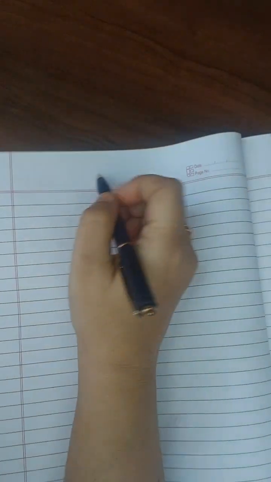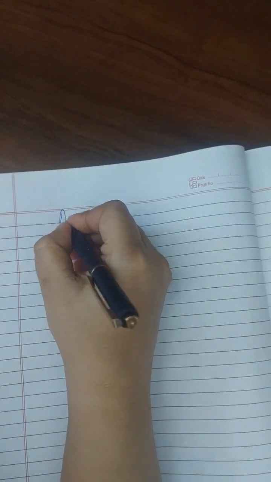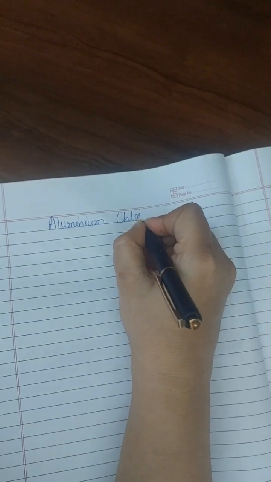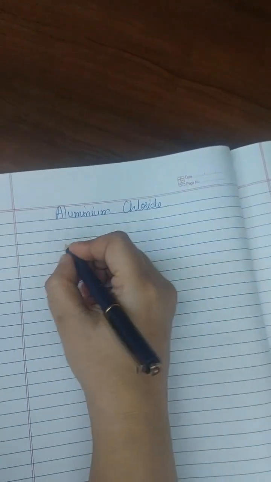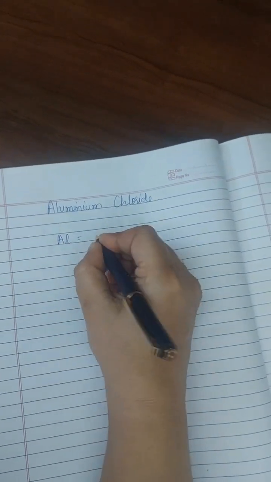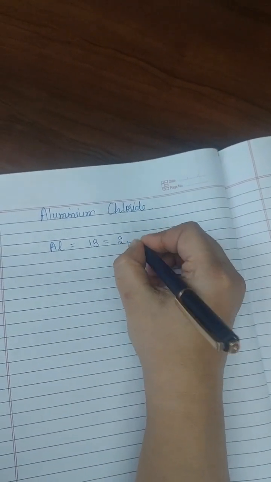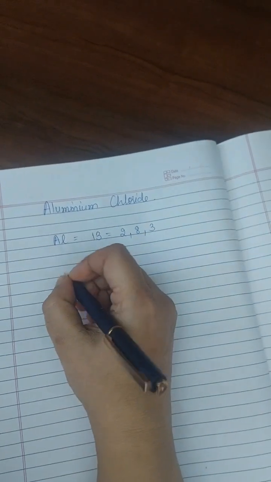Let's take another example, aluminium chloride. Aluminium has atomic number 13, so its electronic configuration is 2, 8 and 3.